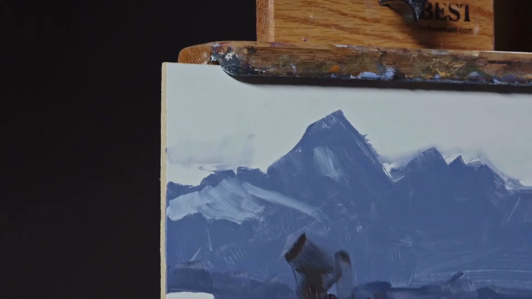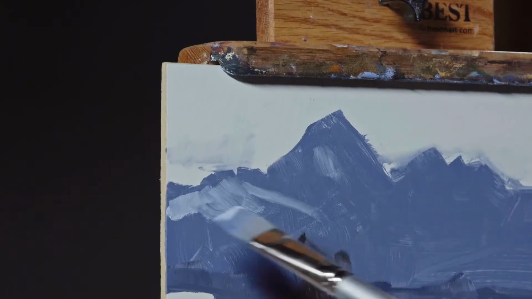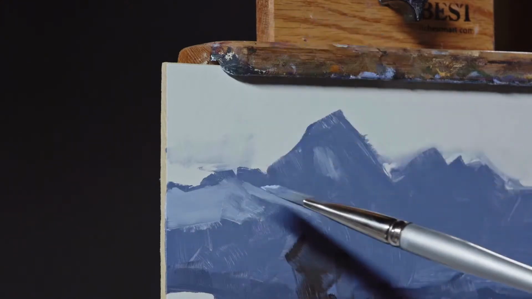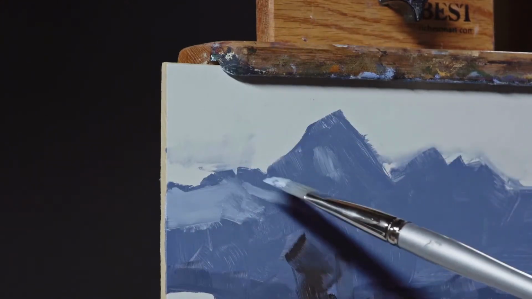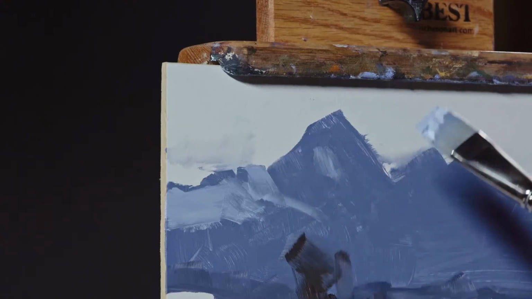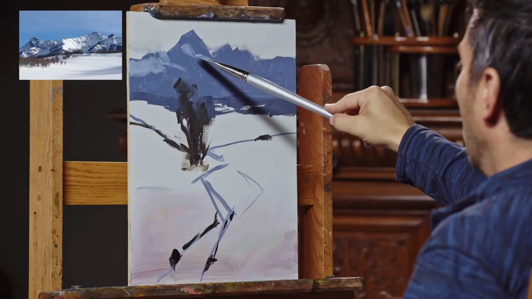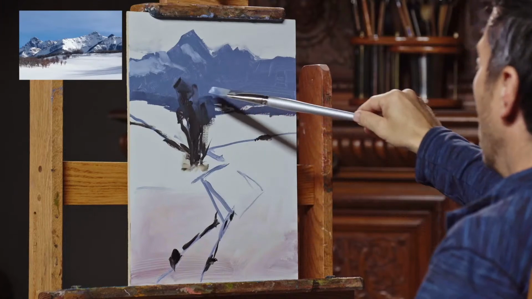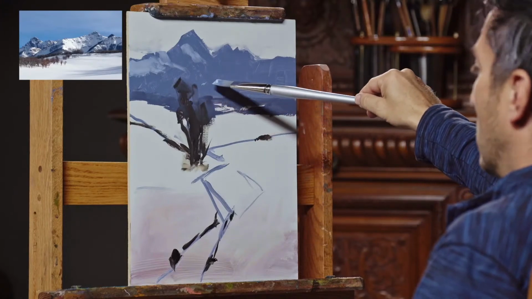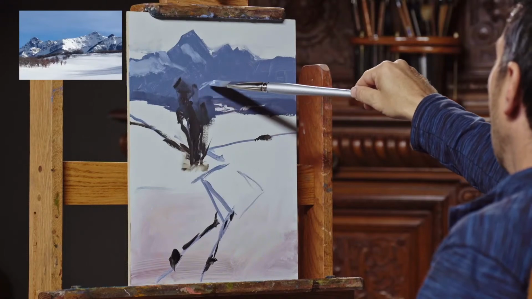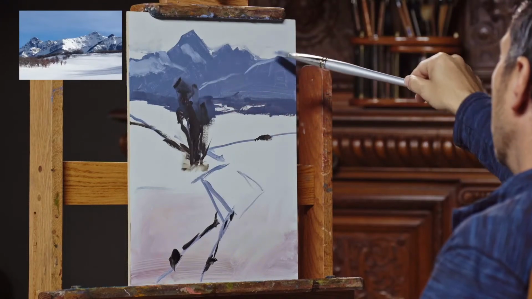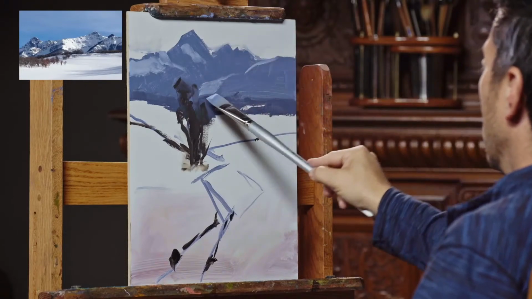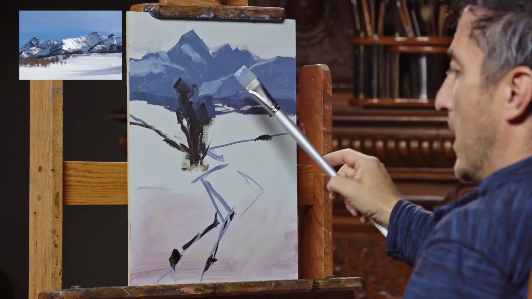So now I feel pretty confident with this color, not that we can't change it if we need to. And now I'm just indicating those snowfields in the shadow. And you can use this color to draw too. We've got a nice angle line through here that we can use to come into that tree a bit.